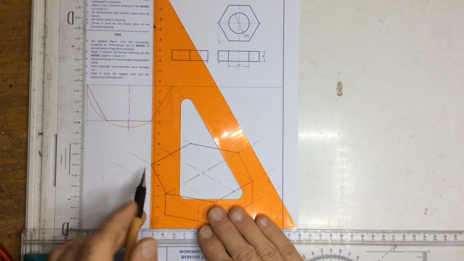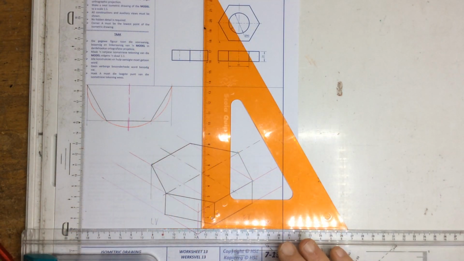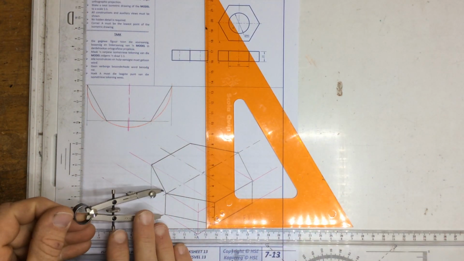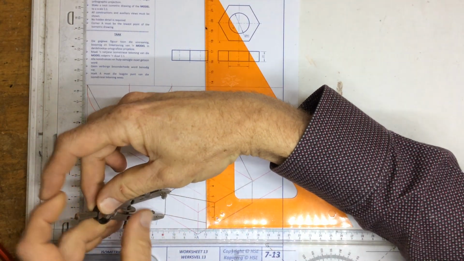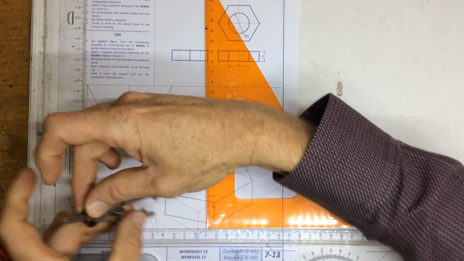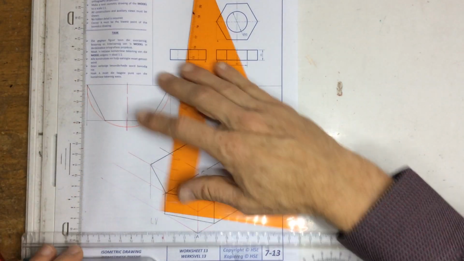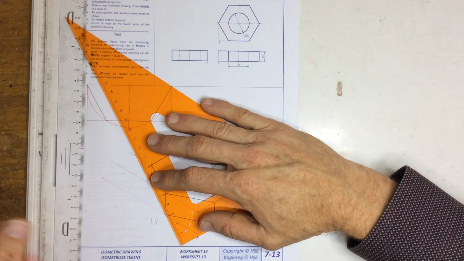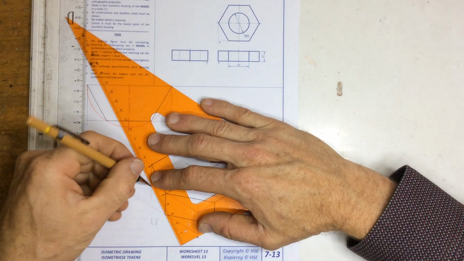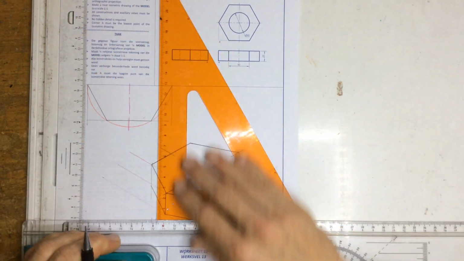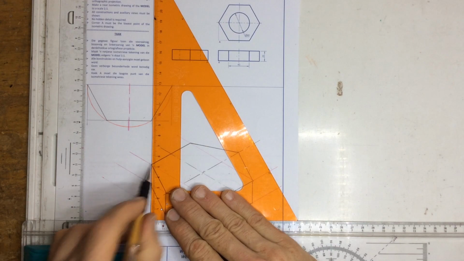And I've got another line that needs to come down over here. I haven't marked off the 20. Let's just get that in place. Extend that pair of compasses to 20 and mark off from that corner coming down. There's my 20. And I can then draw in that line and that line.